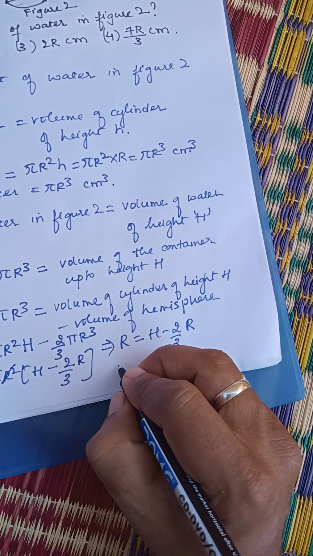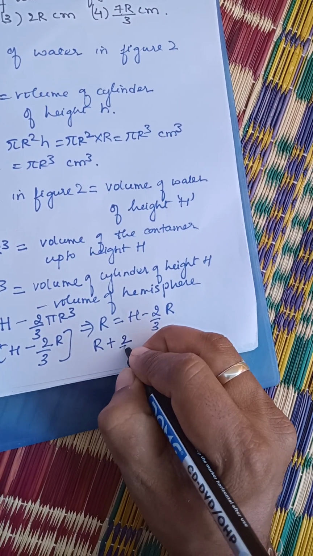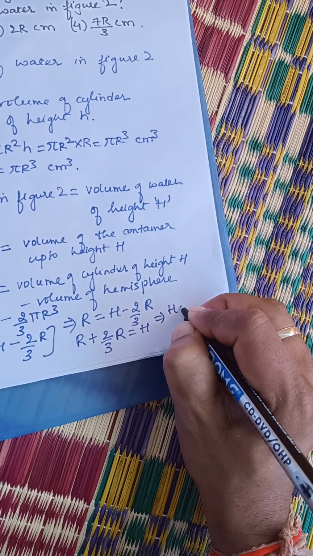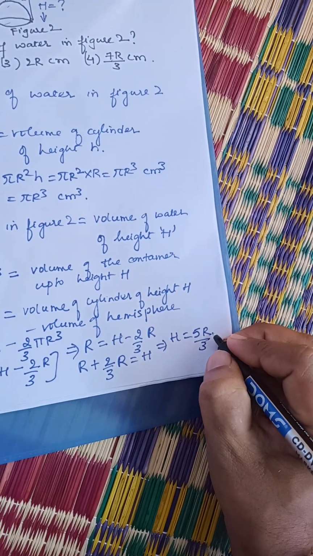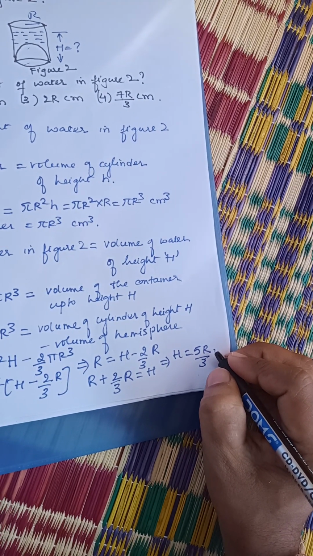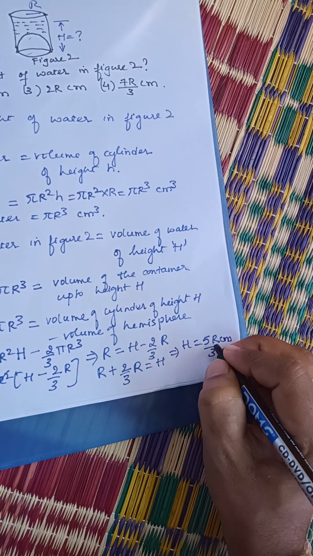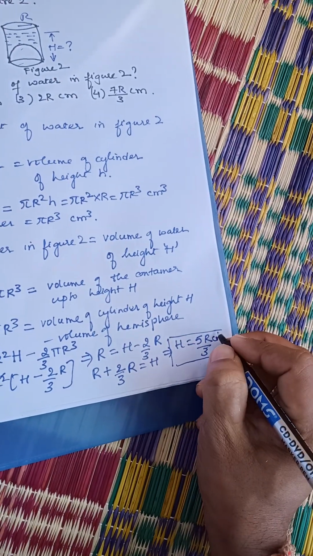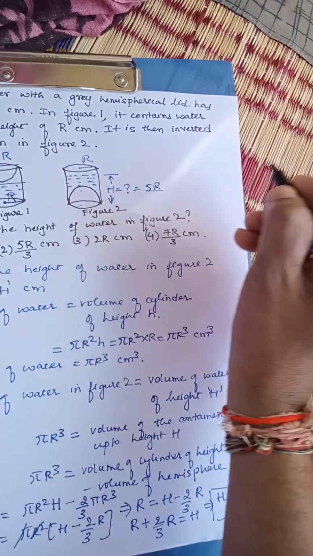So transpose this to the LHS. Minus 2 by 3 r becomes plus 2 by 3 r, that is equal to h. So what is h now? If you simplify this, it will be 3r plus 2r, it is 5r by 3. So what is the height of water in figure 2? Height of water in figure 2 will be 5r by 3 centimeters or 5 by 3 r centimeters. So this is the answer. So the height of water in figure 2 will be 5r by 3 centimeters.